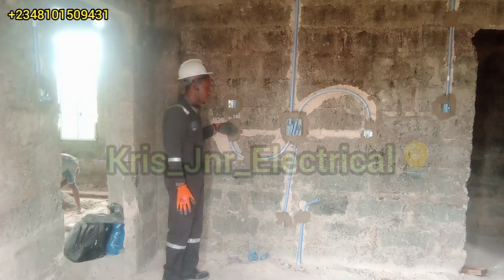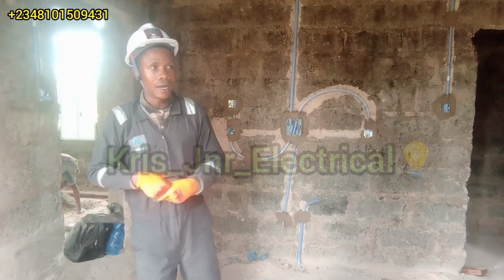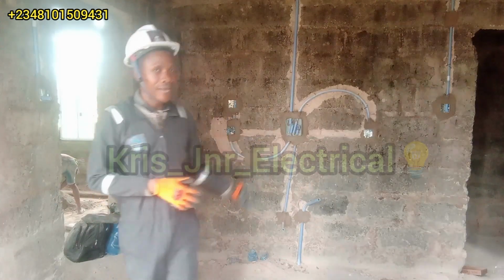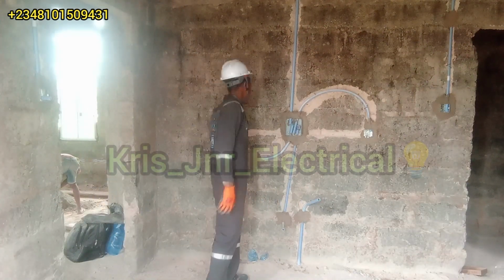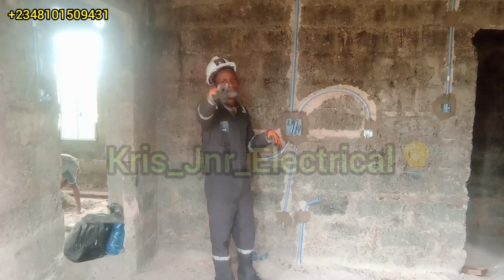We also have an extra socket here, for instance if you want to use your blender or any other gadget that is meant for the kitchen, like your microwave and all that. So there's a socket here and there's another socket here. So you have enough sockets to do all your cooking and frying.